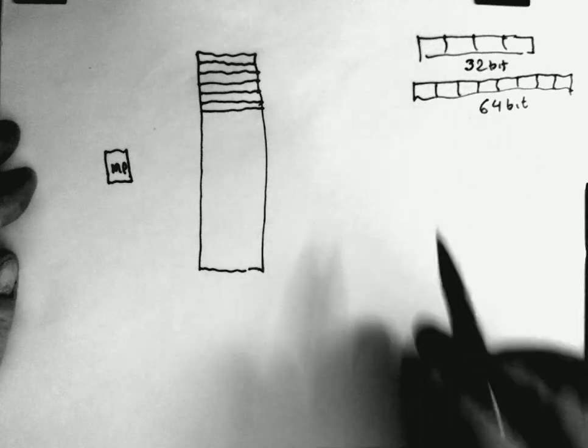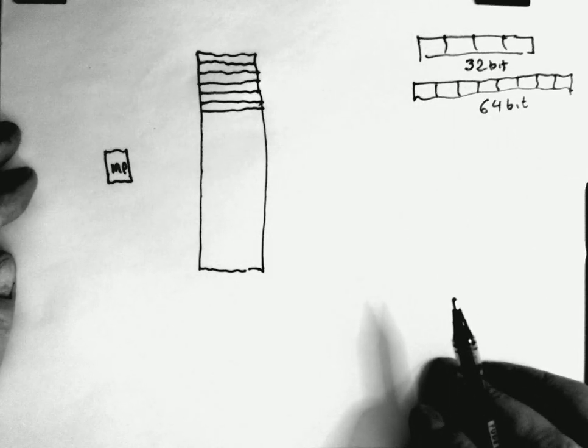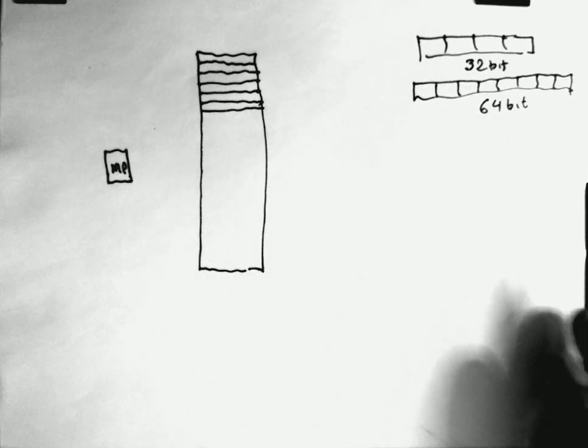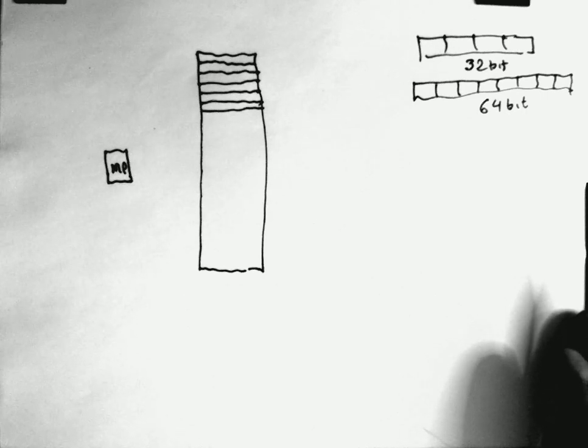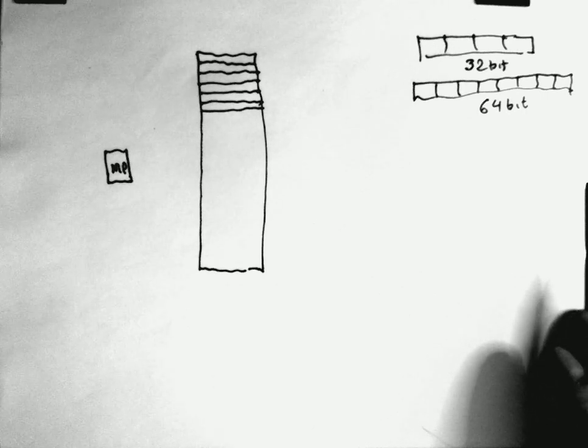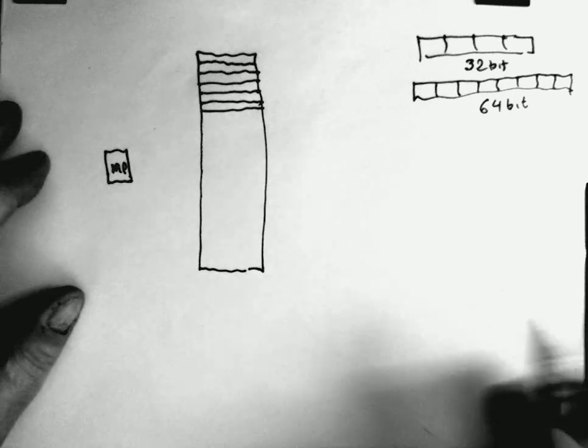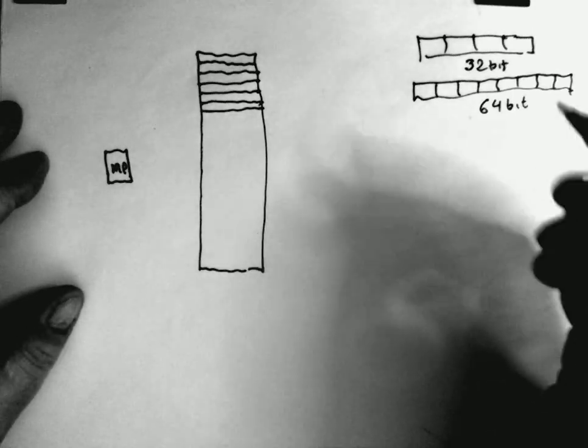Every little section here is 1 byte, and 1 byte is 8 bits. So folks, these are memory cells.